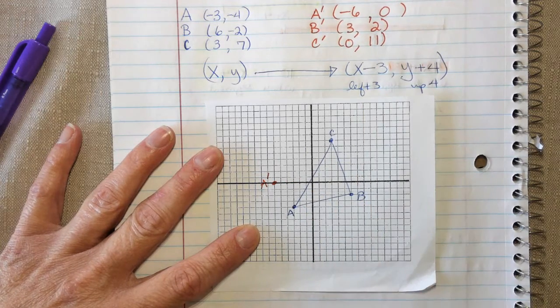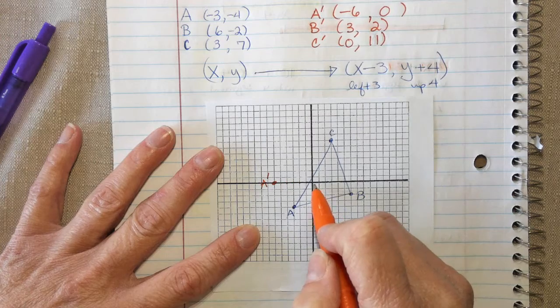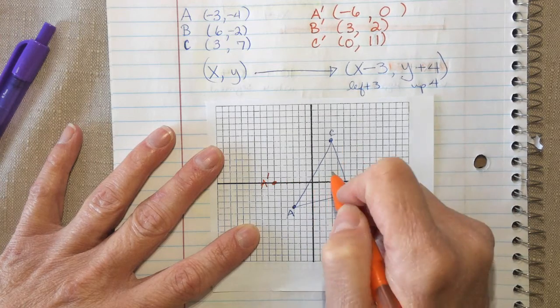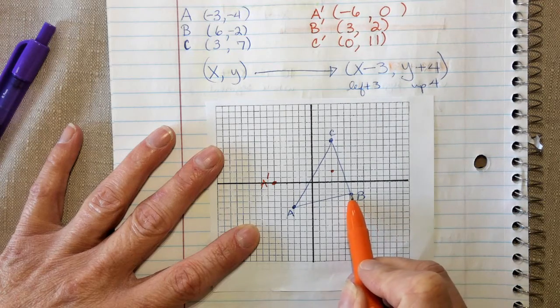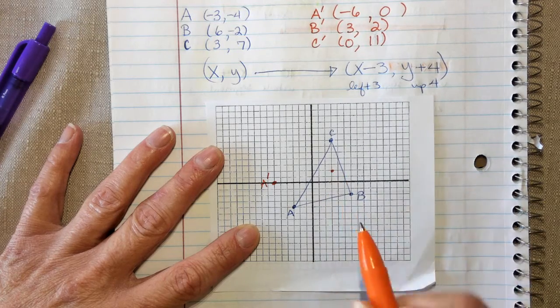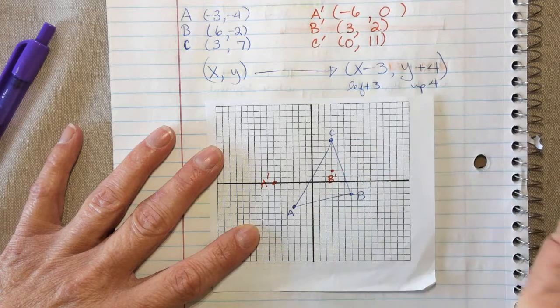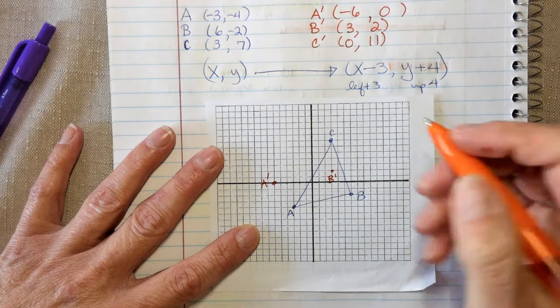We are going to take a look at B prime. So we're going to be at 3 steps right and 2 steps up. Now make sense of that with me. We had to take B and go left 3, up 4. That's our B prime. Same thing with C.